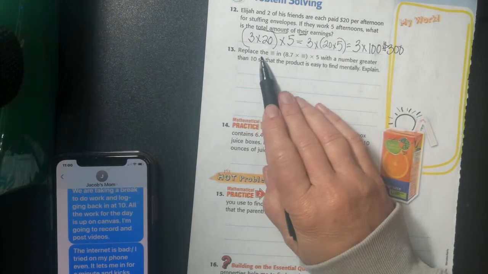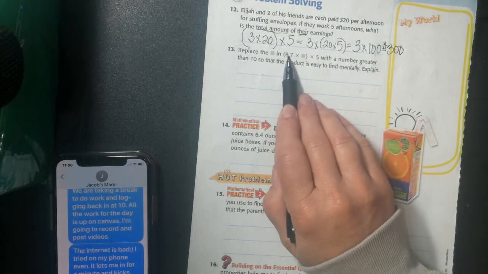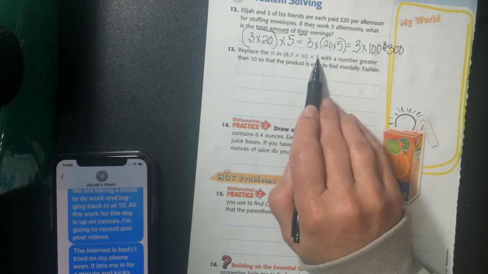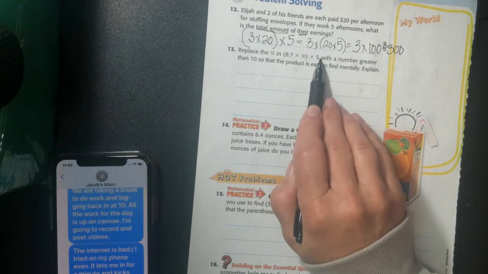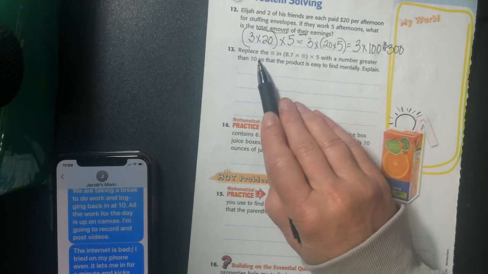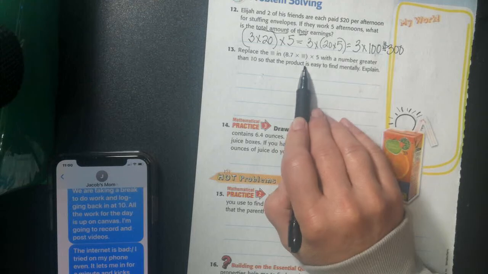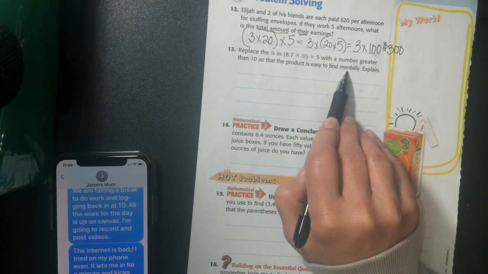So here we go. Replace the gray square in 8.7 times gray square times 5 with a number greater than 10 so that the product is easy to find mentally.